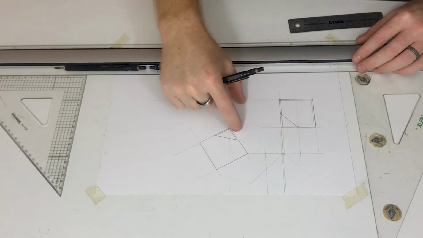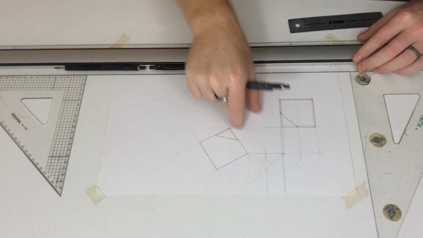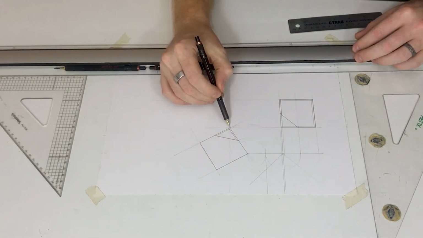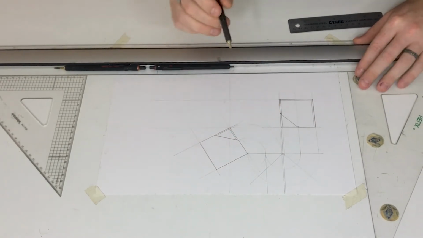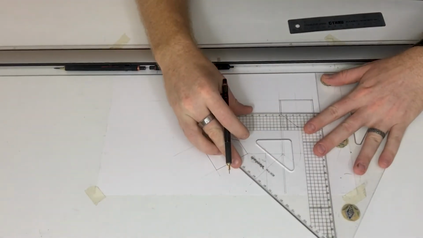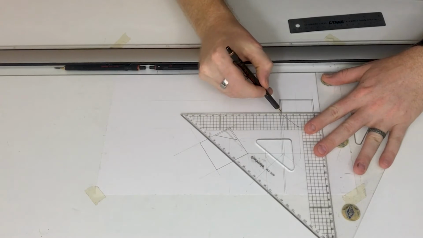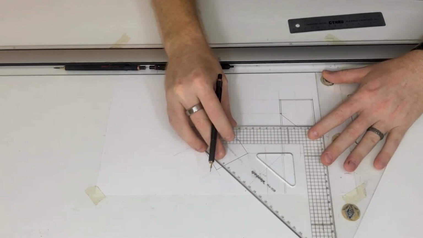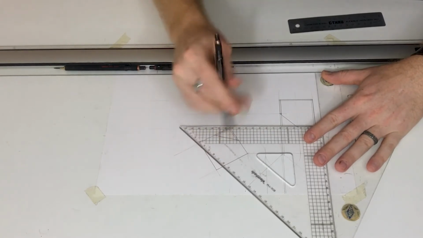I'm going to use this to come over and work our way around the cube. Some lines I already know, so I know this front corner, right, comes from there. So I can bring that straight over. You can bring all these edges over.